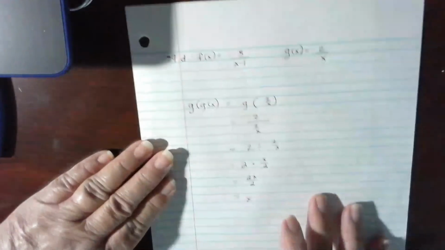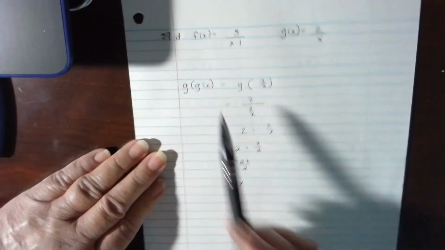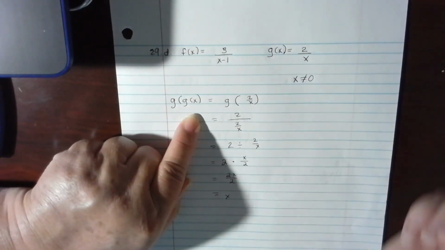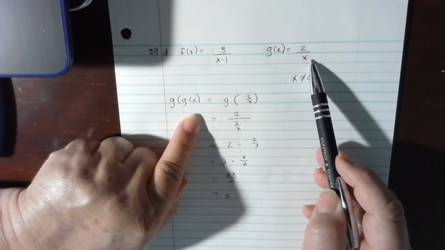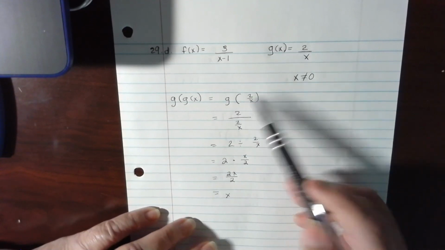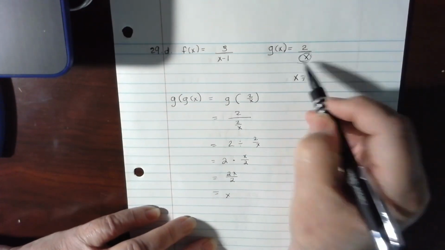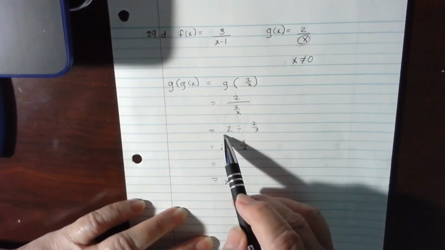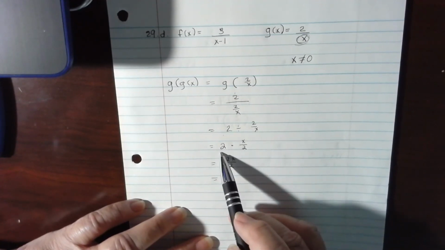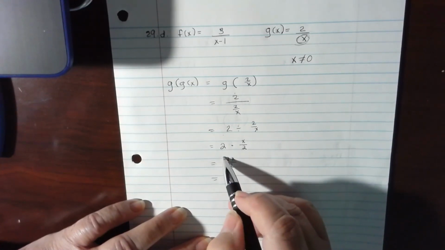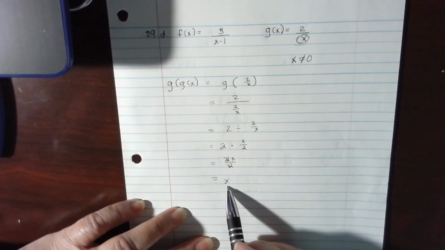And finally, we're on part D, which is g composed with g. Remember the domain of g was x does not equal 0. g is 2 over x. So when you do g composed with g, you put 2 over x right here. So you have 2 over 2 over x, which is 2 divided by that, which is 2 multiplied by the reciprocal, which becomes 2x over 2. Those 2's will cancel out, and you get just x.